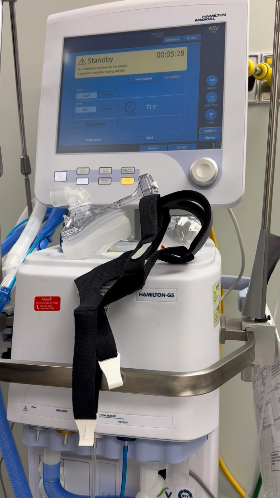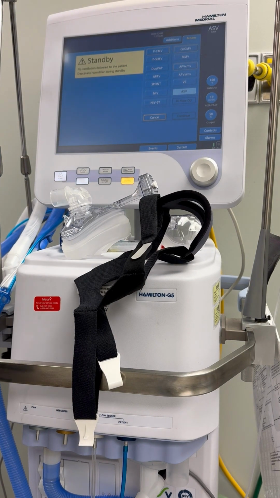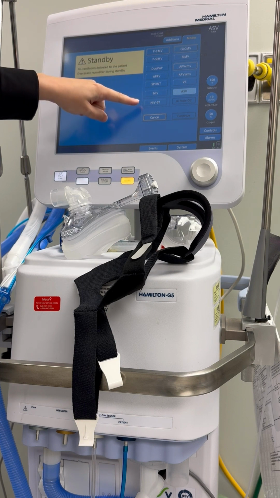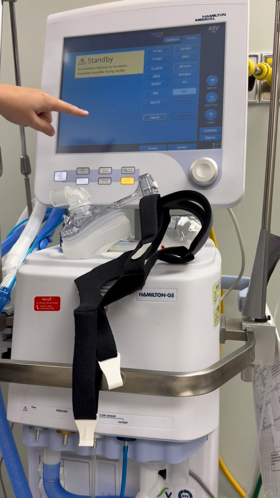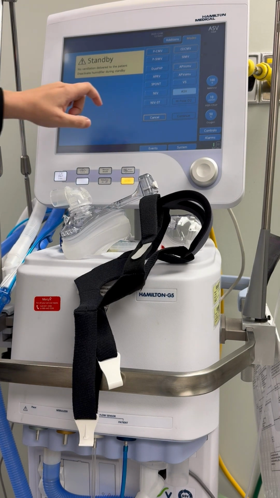So, Hamilton vents, they will default to ASV mode. So, let's go into modes and look at our non-invasive modes. So the Hamilton has two non-invasive modes that are configured for this ventilator. So we have NIV, which is non-invasive ventilation, and we have NIV ST, which is non-invasive ventilation spontaneous time. So these are the two modes that you are going to utilize for non-invasive ventilation for your patient. So let's look at NIV.